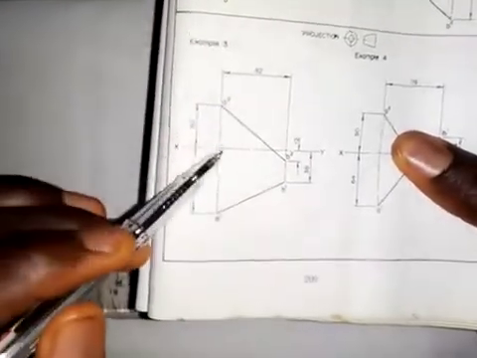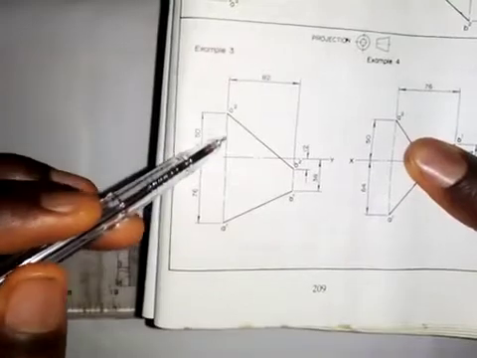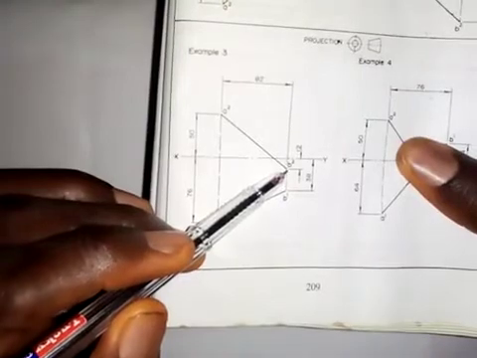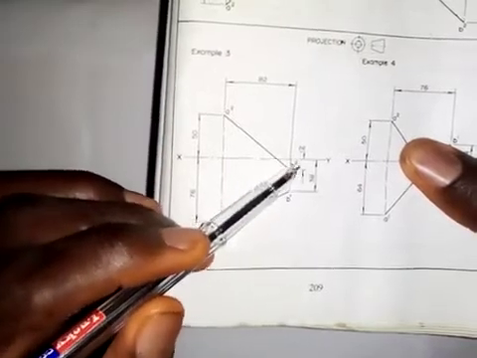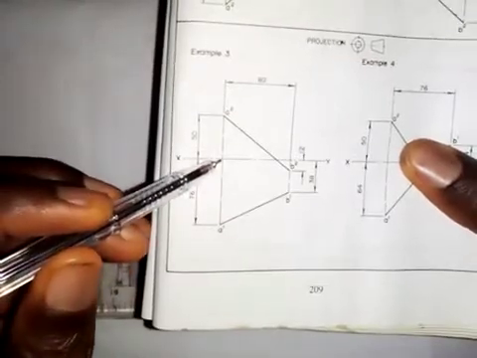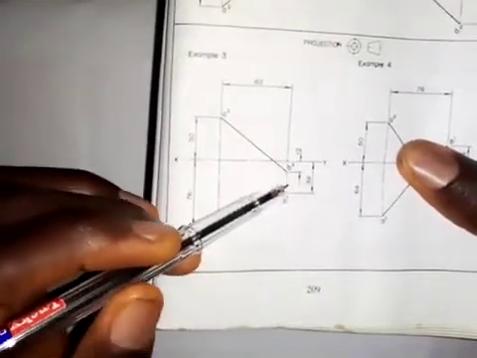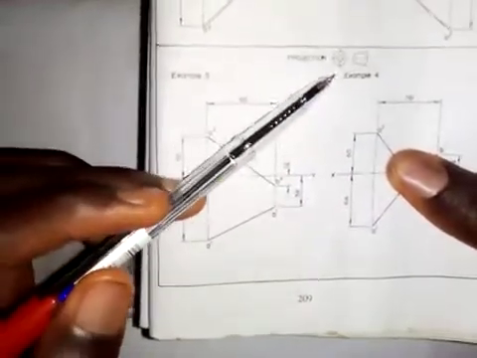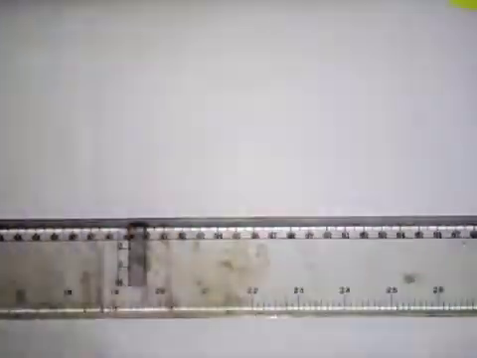And as we have here, distance from here to here on this XY line is 82 millimeters. Distance of end A from XY line is 50 millimeters, and distance of end B2 from the XY line here, from here to here, is 12 millimeters, and distance of end A1 here from the XY line is 76 millimeters, and distance of end B1 from the XY line is 38 millimeters. And these views are given in third angle orthographic projection, as you can see from the symbol here. So let's go and look at what we need to do.